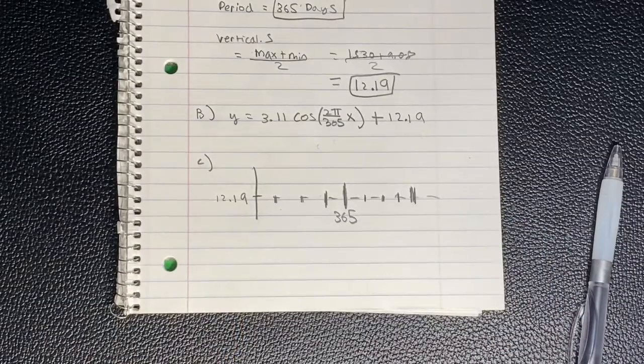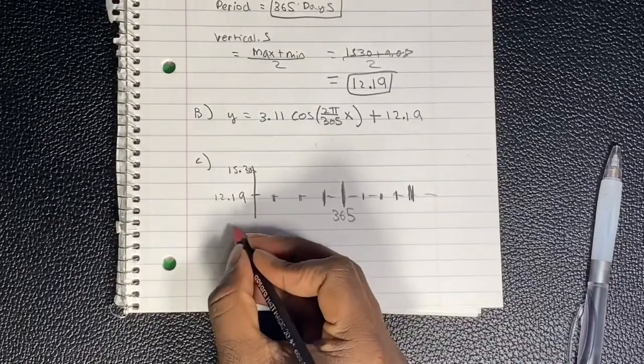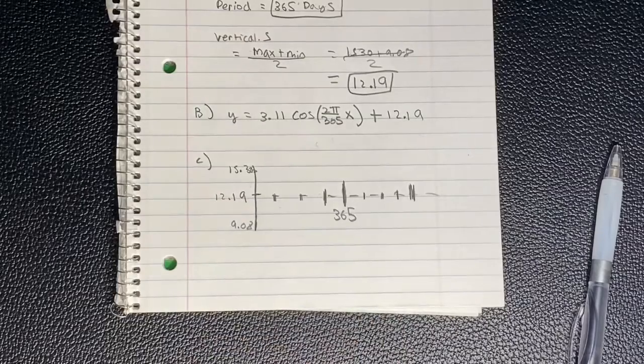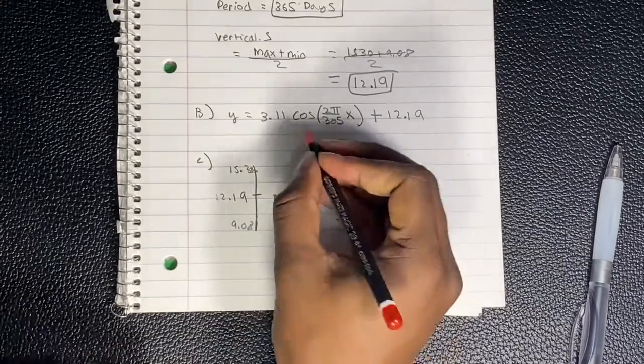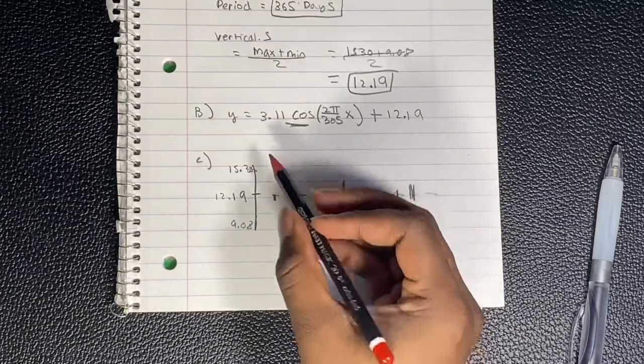Okay. So our maximum is 15.30. Our minimum is 9.08. And since we have a cosine function, our cosine function starts from the top.